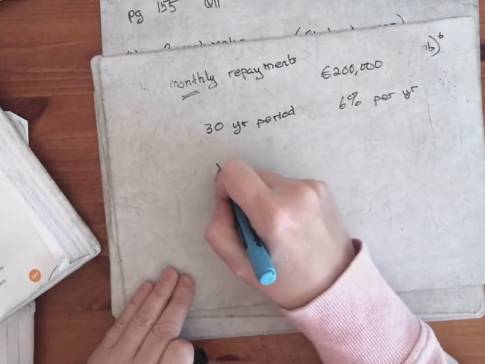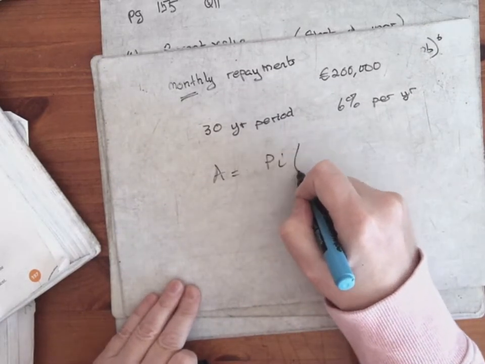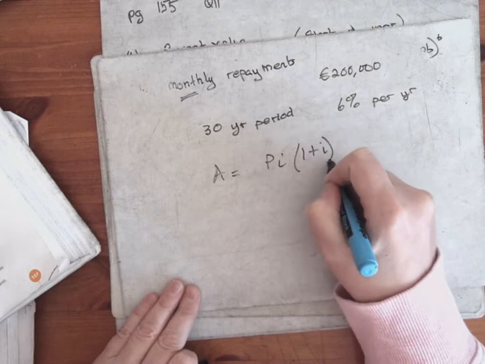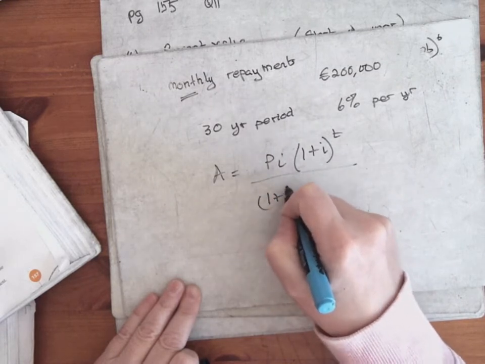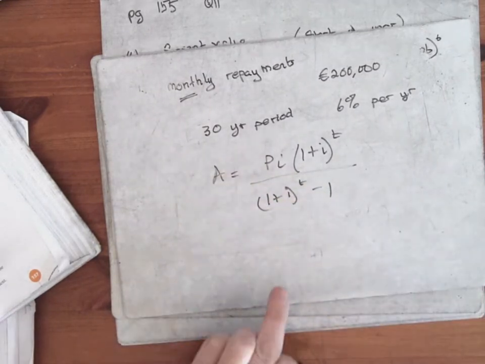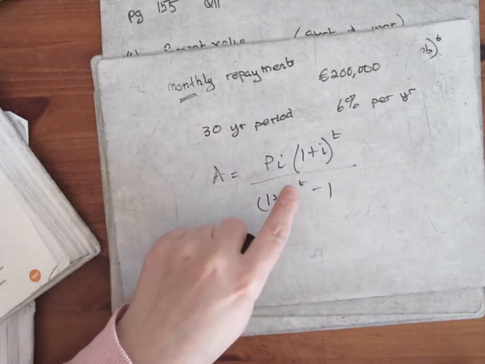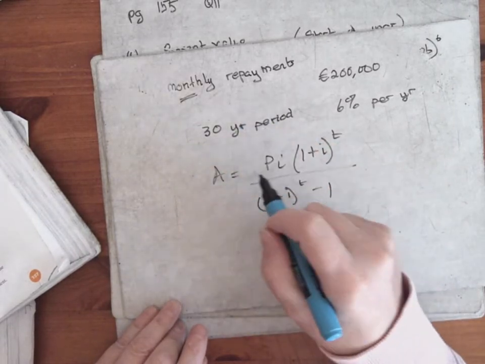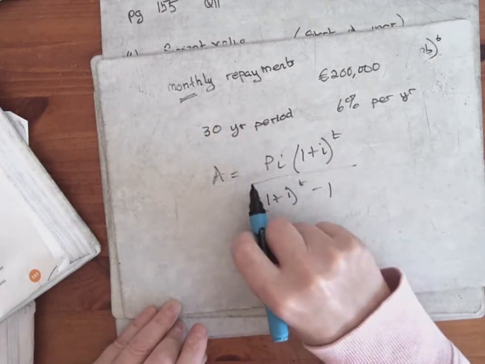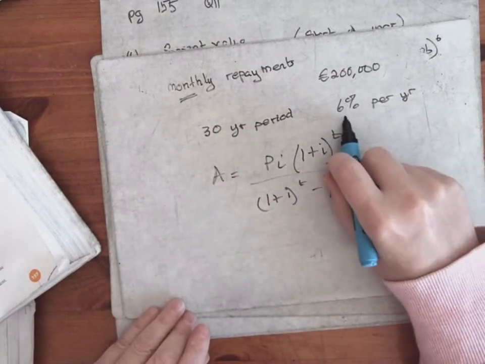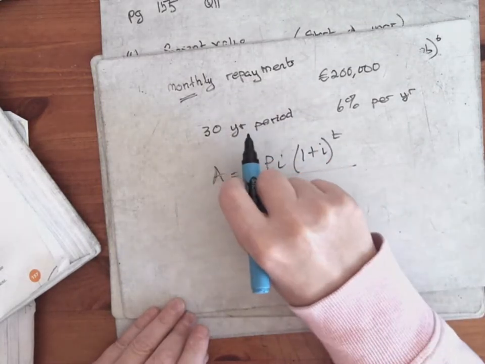Okay, so we're going to be using our amortization formula, which is P times i times 1 plus i to the power of t, all over 1 plus i to the power of t minus 1. That's the formula we're going to be using in a minute. This will be the monthly repayment. Because I want the monthly repayment, I need the monthly interest rate and I need the time in months. So if you want the monthly repayment, everything has to be in months. I have a yearly interest rate, so I need to change that to a monthly interest rate, and I have a 30-year period, I need to change that to months.